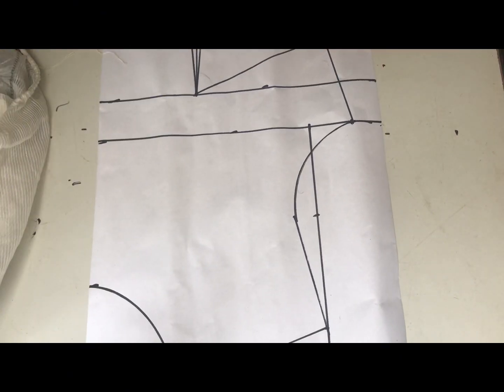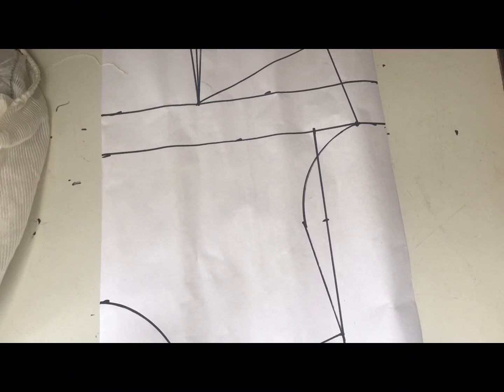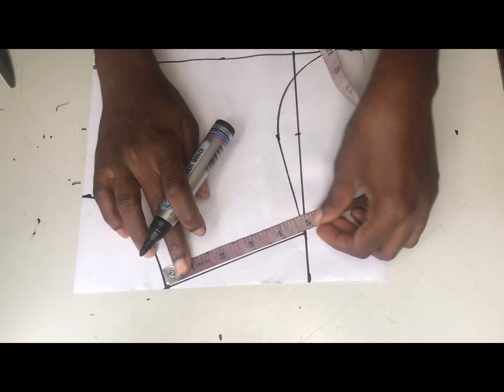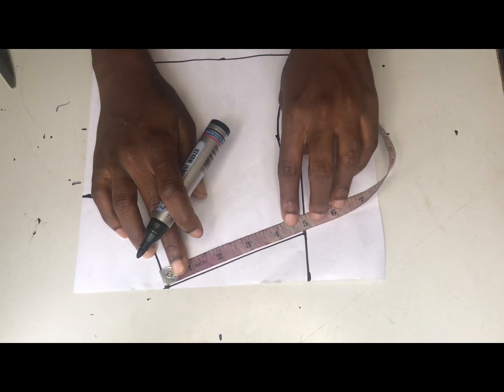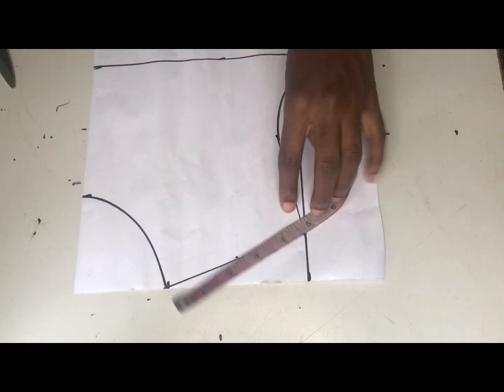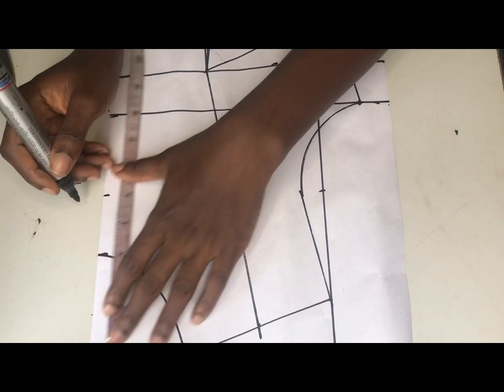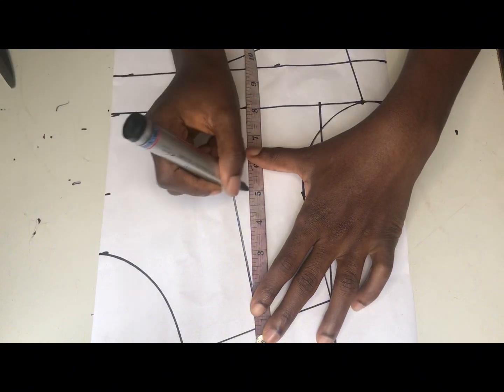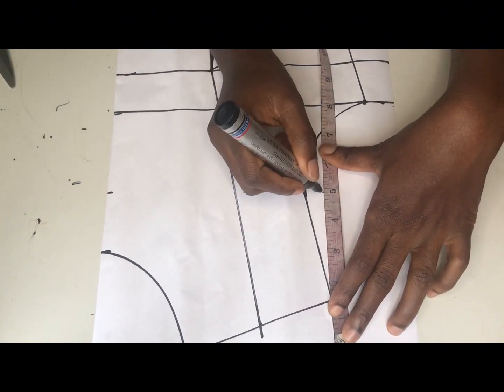So this is a basic bodice, and then we are going to proceed with the back. Divide your shoulder by 2 and then you connect a straight line down to your bust point. For your neck depth, come down by 2 or 3, and then from your shoulder, come down by 5.